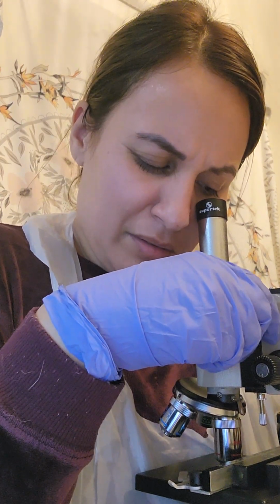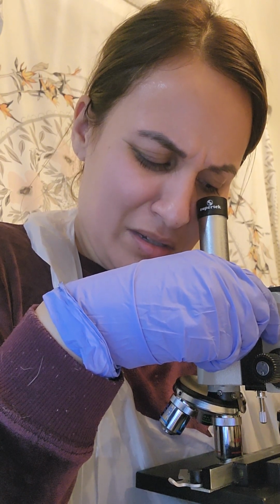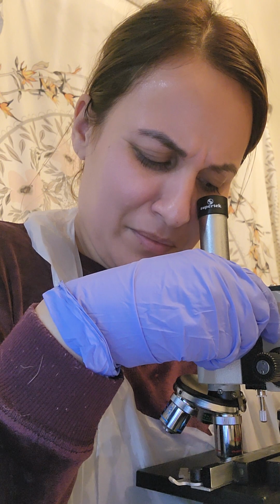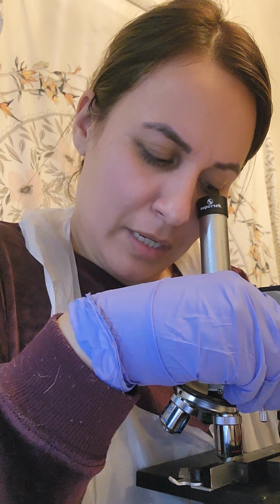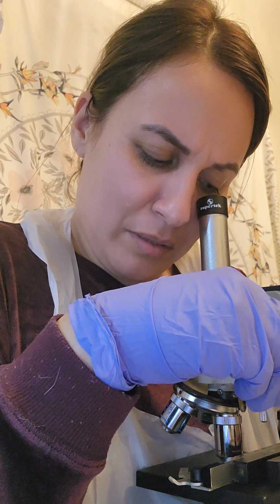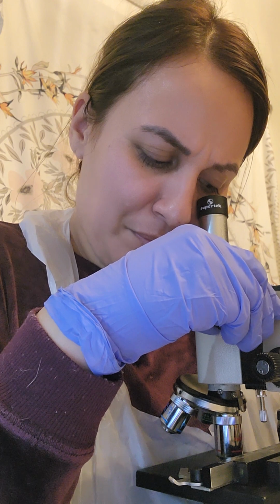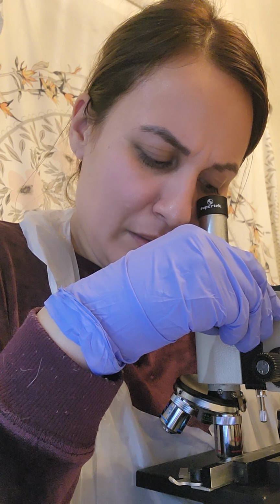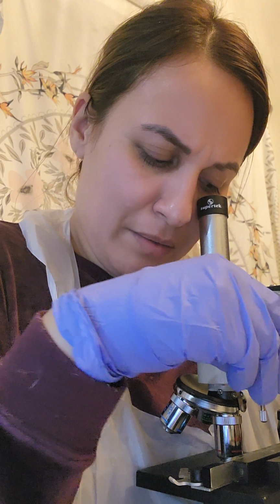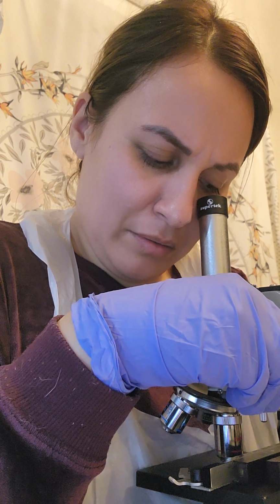High power. Oh, high power. They look bigger. Can't see the little red ones anymore. And this one doesn't look as detailed.